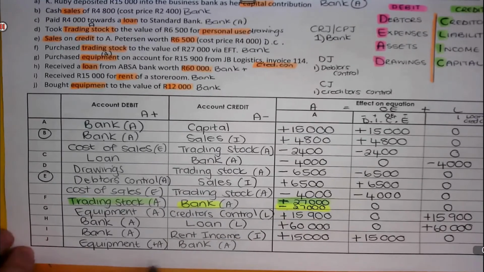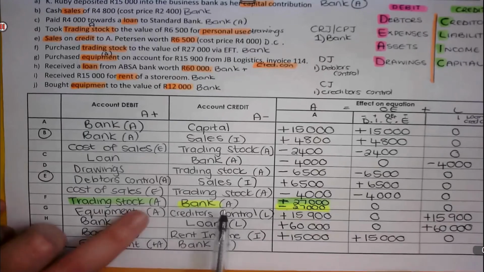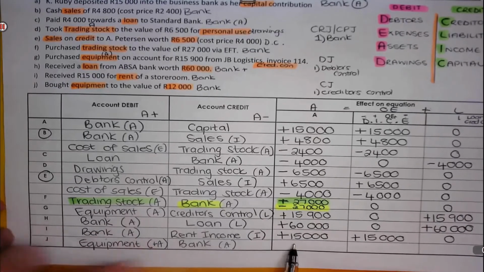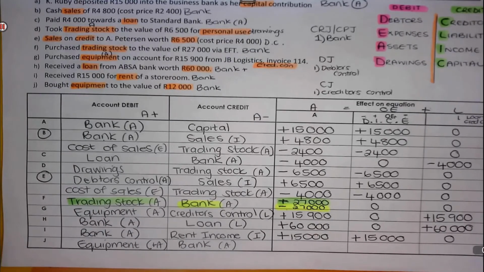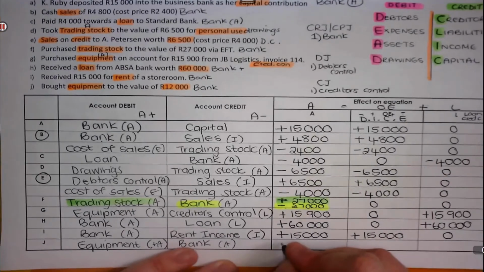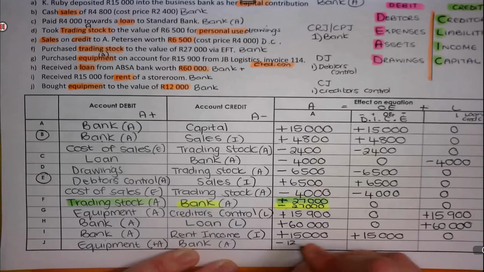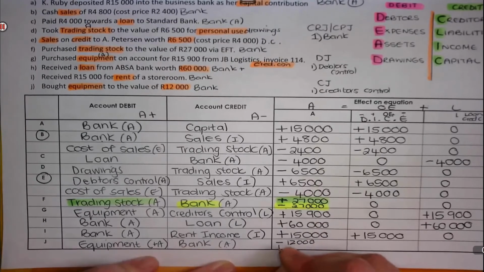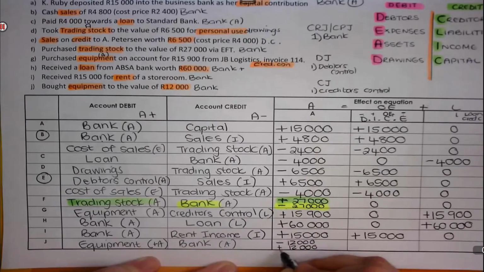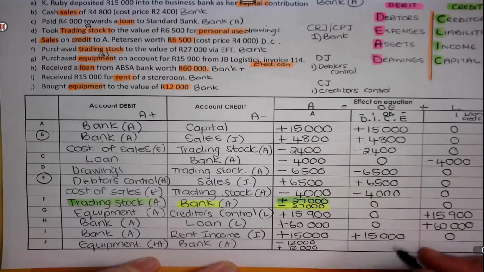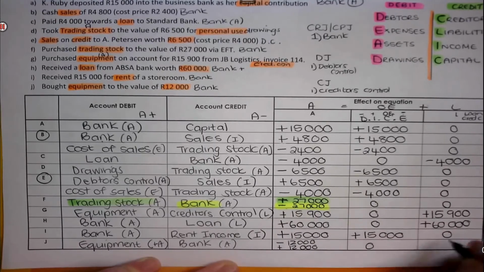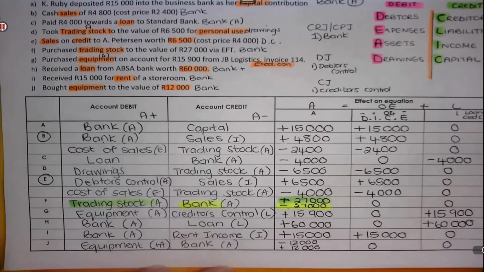So remember, they are both assets, just like over here. So what are we going to have in the assets column? A plus and a minus. So your bank is going down by 12,000, and your equipment is going up by 12,000. It doesn't matter in which order you write it in. You can write it plus minus or minus plus. Your owner's equity is naught, and your liabilities is naught.